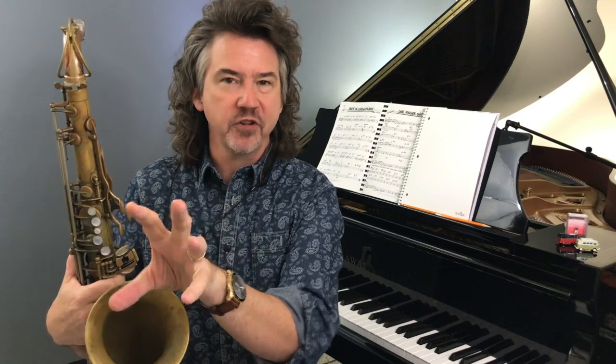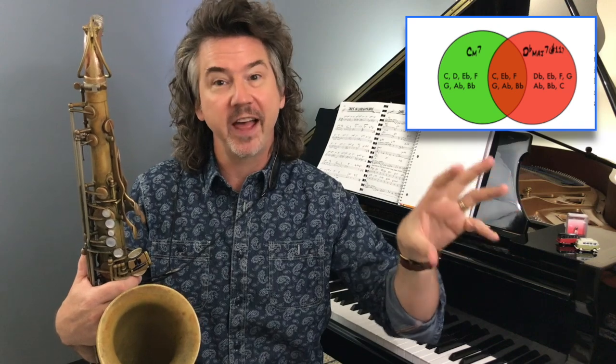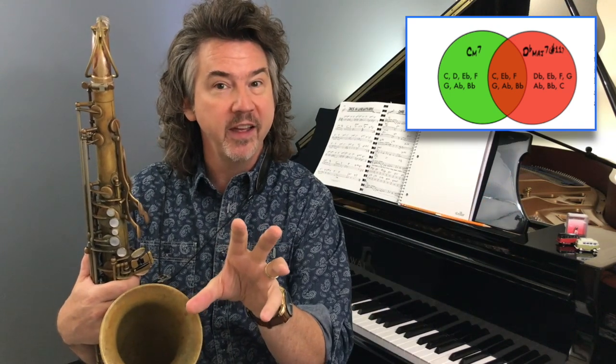All right, so we have the C minor notes in the left circle. We have the D flat major Lydian sharp 11 notes in the right circle. And I think you already see where I'm going.